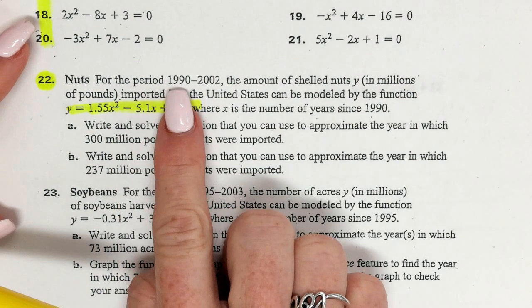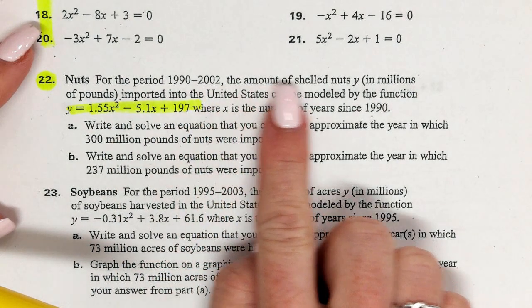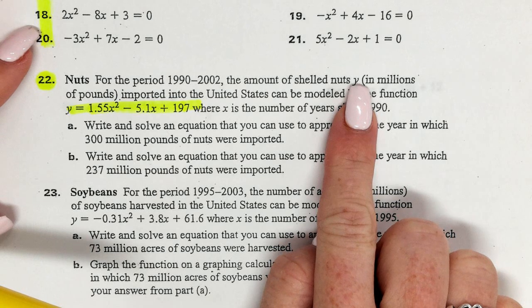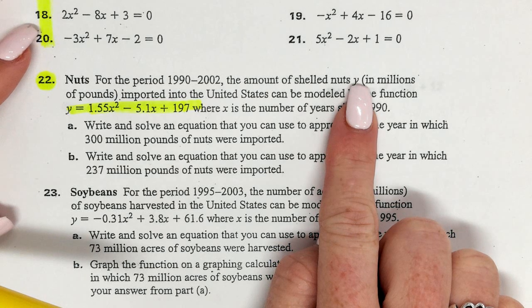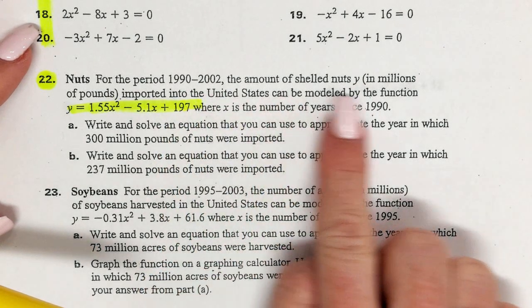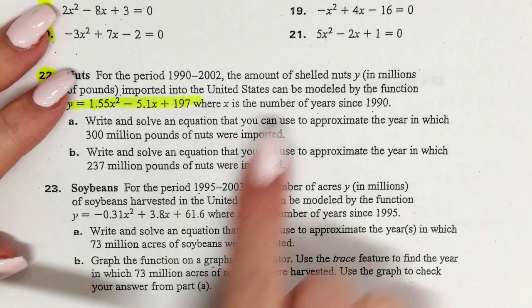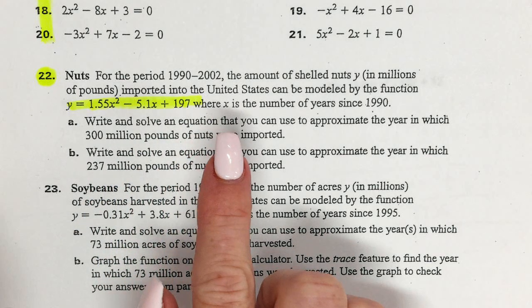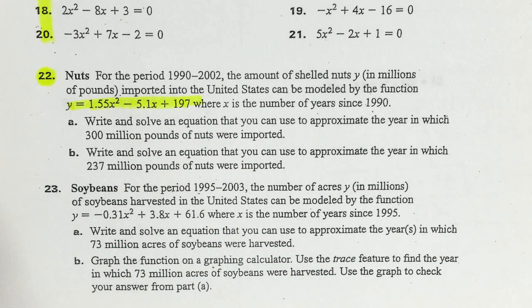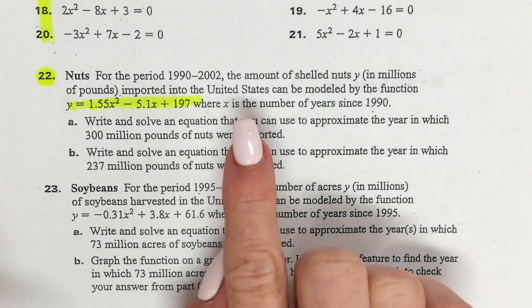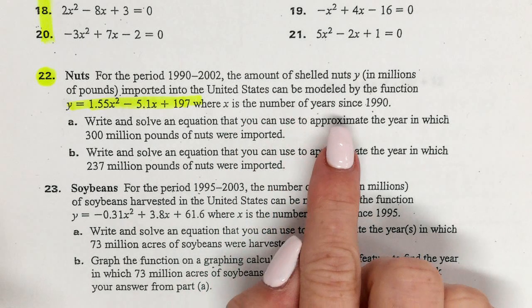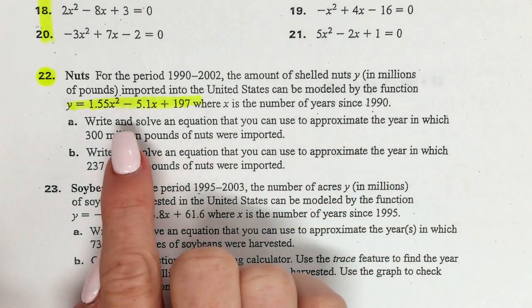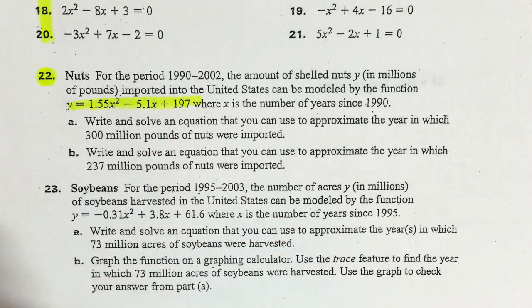For the period 1990 through 2002, the amount of shelled nuts, which is your Y, in millions of pounds imported into the United States can be modeled by this function, where X is the number of years since 1990. Write and solve an equation, so we're going to write it and solve it, that you can use to approximate the year in which 300 million pounds of nuts were imported.